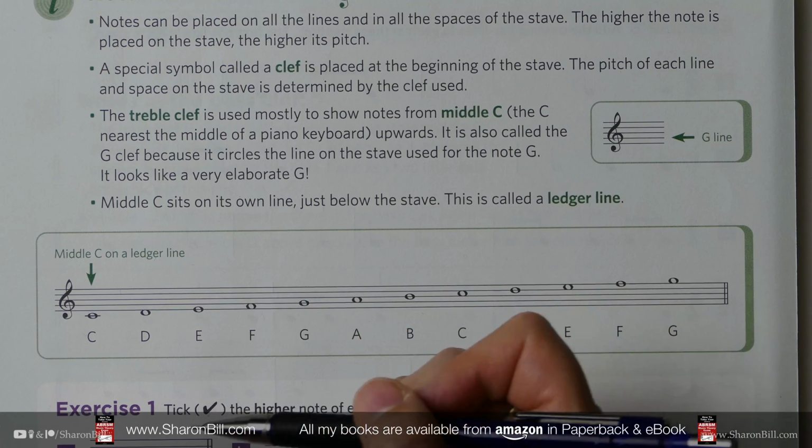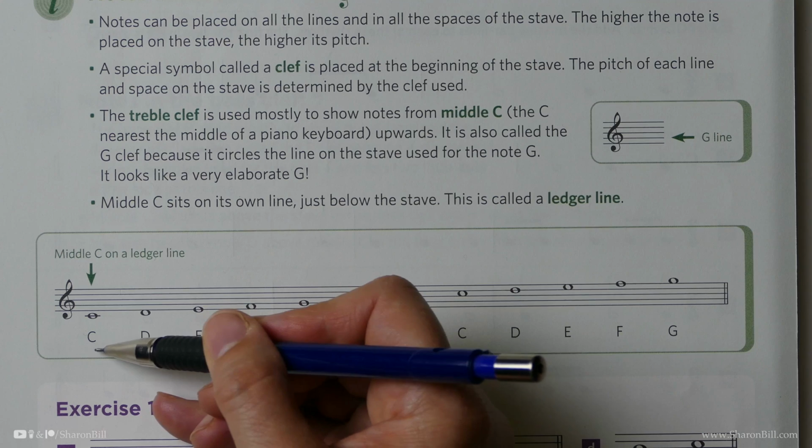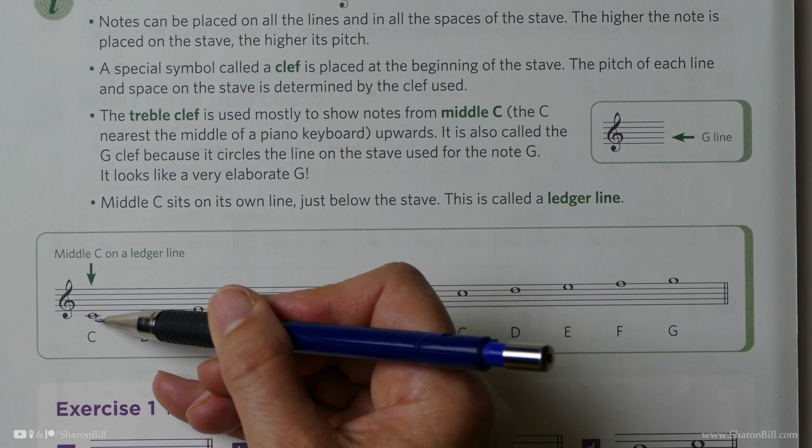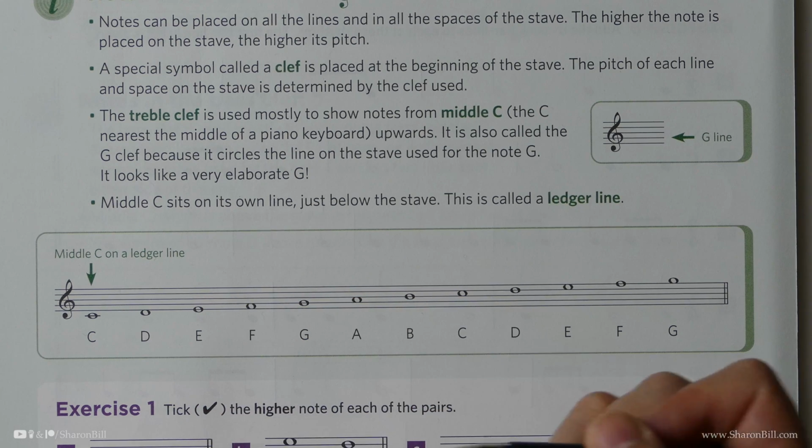And the reason that we have the different clefs is, imagine we just kept getting lower and lower and lower. There'd be way too many ledger lines. It'd be far too tricky to read. And so we move into the bass clef once we start getting too low.